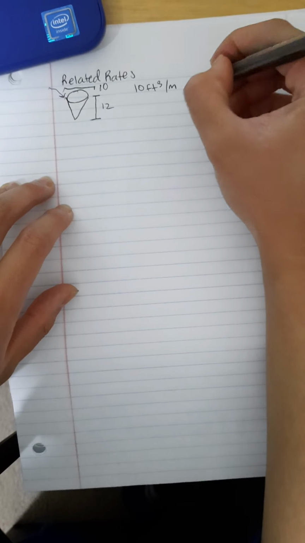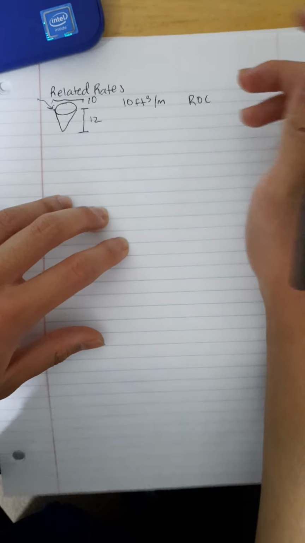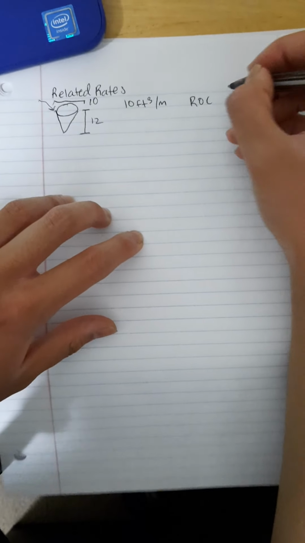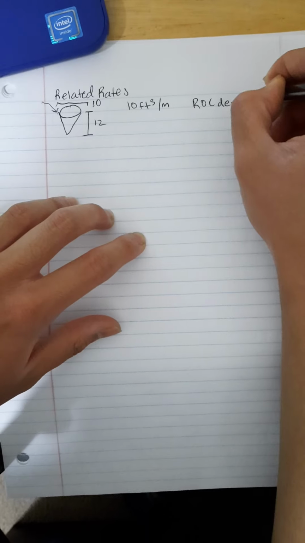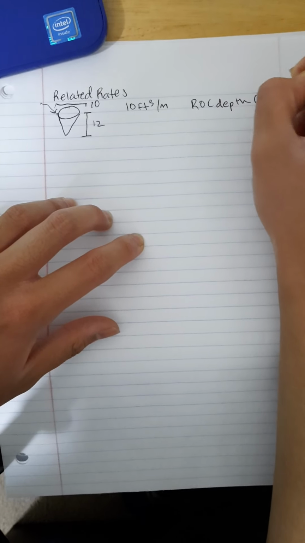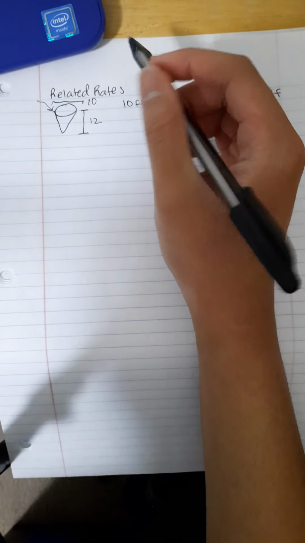The rate of change, the derivative, is what we're after: the rate of change of the depth at 4 feet. So what is the rate of change at that specific point?